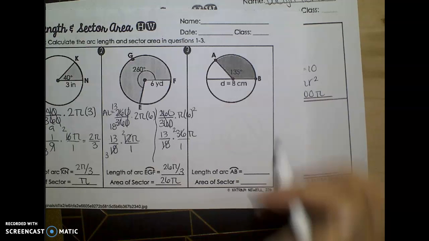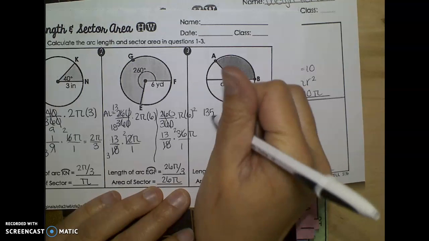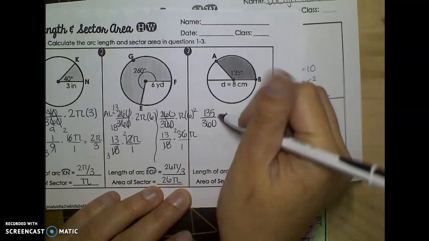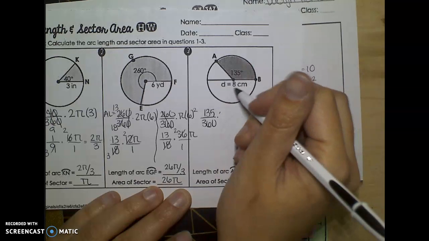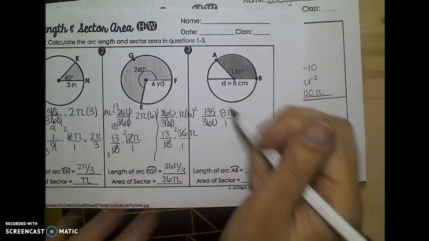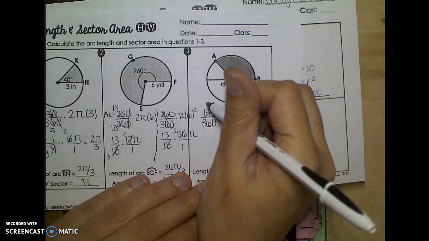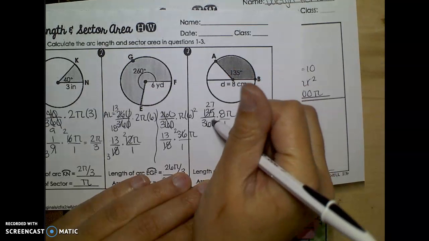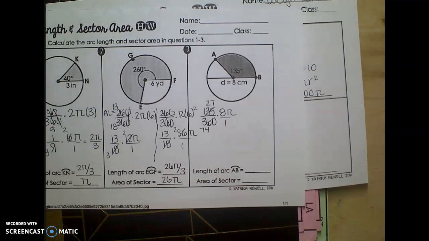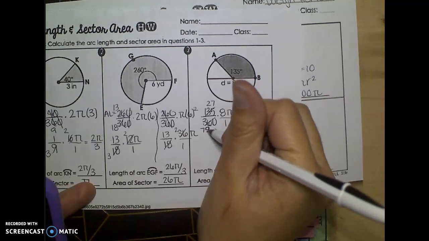Okay, last but not least, if we tried arc length here, we would do degrees over 360 times 2 pi r, or d pi. So 8 pi over 1. And so we can reduce, like 5 will go into both. And so 5 will go into this 27 times, and 5 will go into this 74 times. Oh my gosh, that seems wrong. Yeah, that's wrong, 72 times.